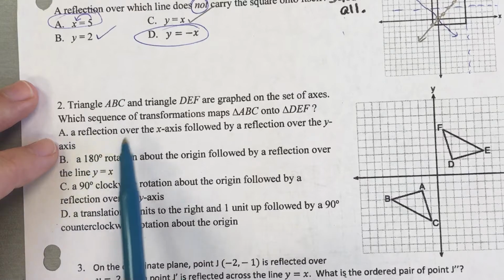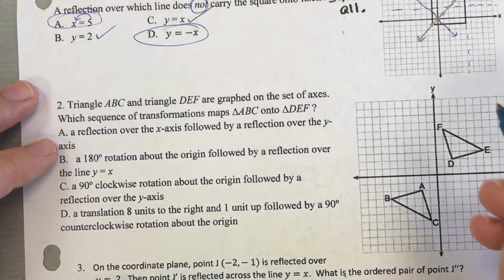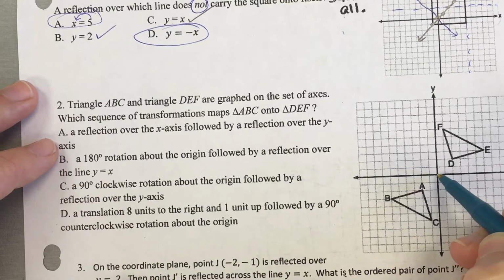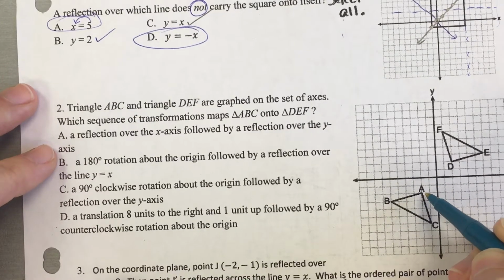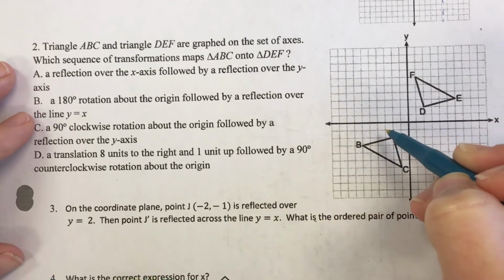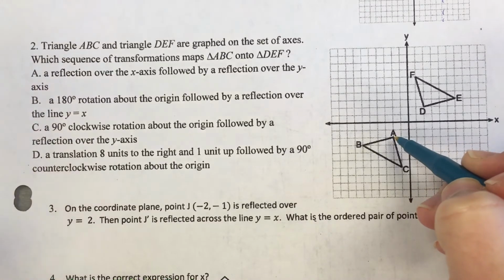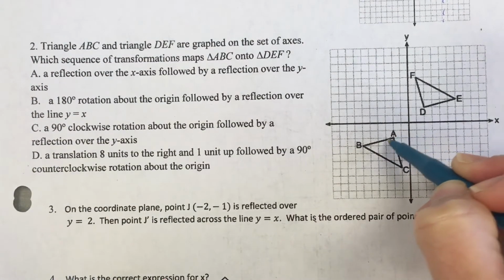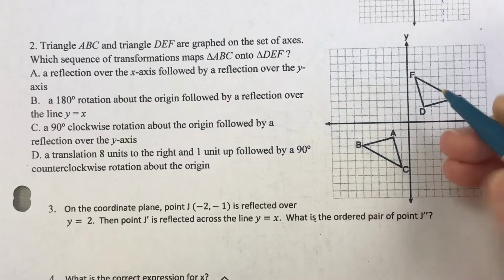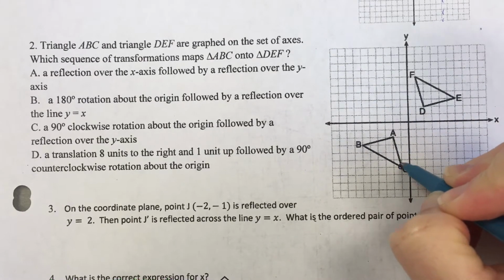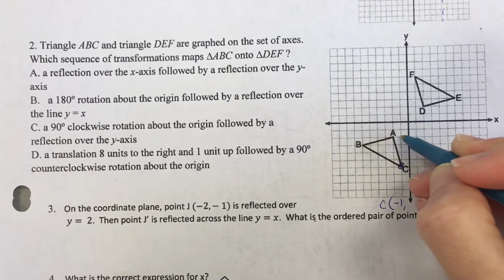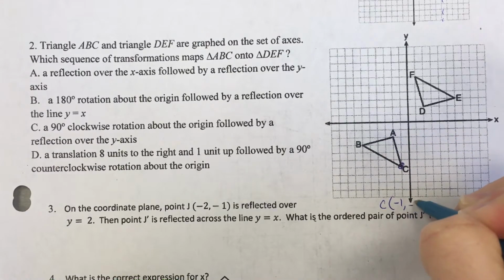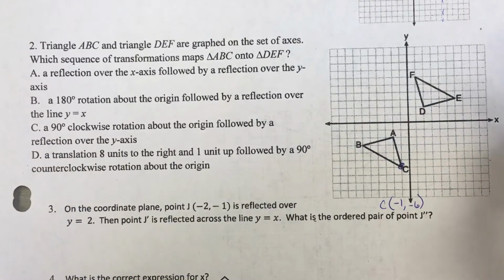All right, I like to pick points for these. A is at -2, -2, which is a bad point to experiment with because it's the same coordinate twice, so you can't tell if x and y have switched places. So let's look at point C. C is at -1, -6.